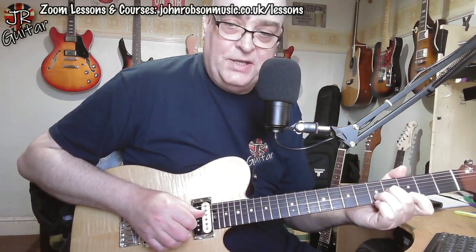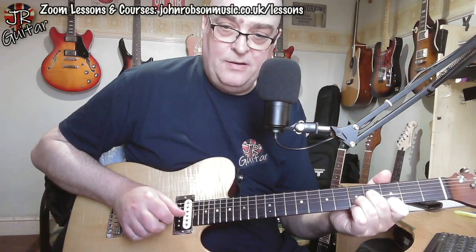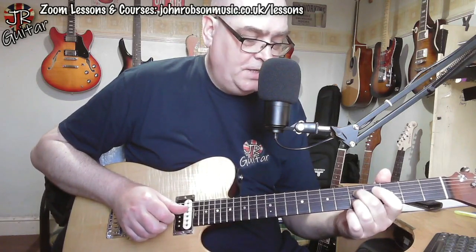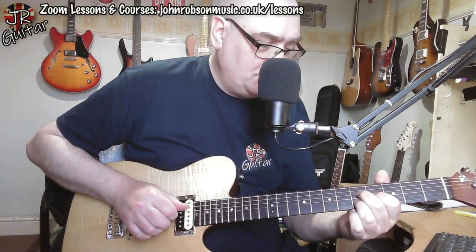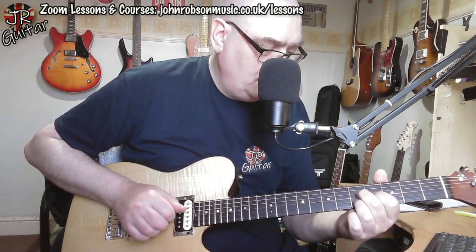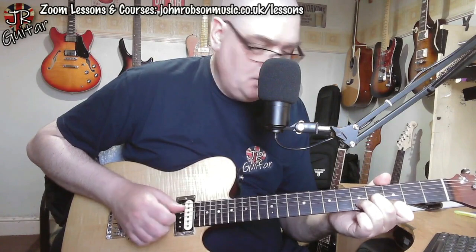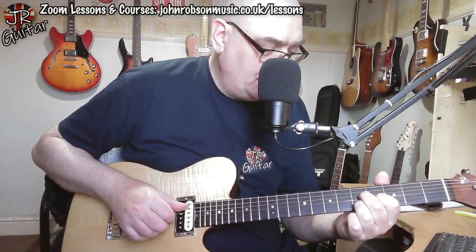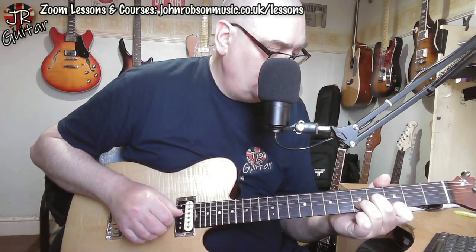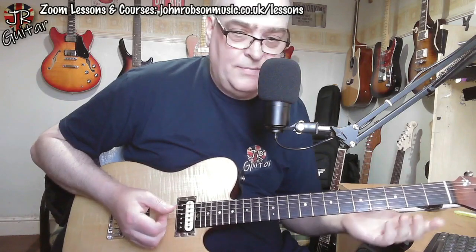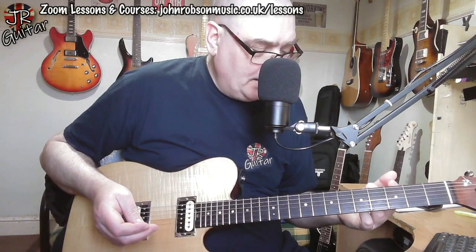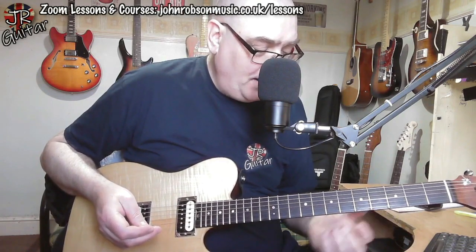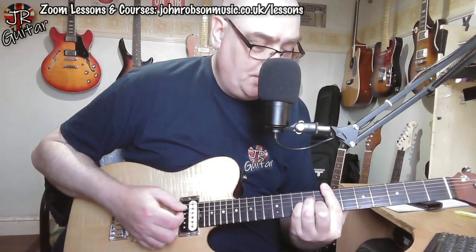I can also take this G note here and move it over to here and get that sort of shape. As I say, put the A bass note underneath that, and you've got something that you can use there. And wherever else you can find an E minor chord, there's an E minor as a bar chord here.